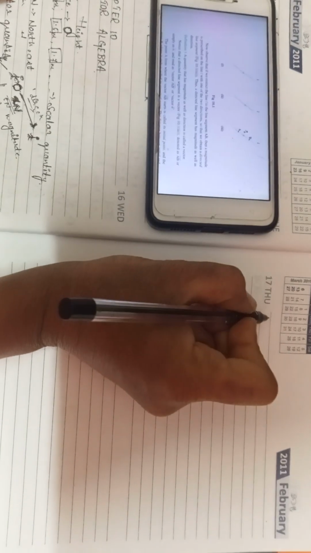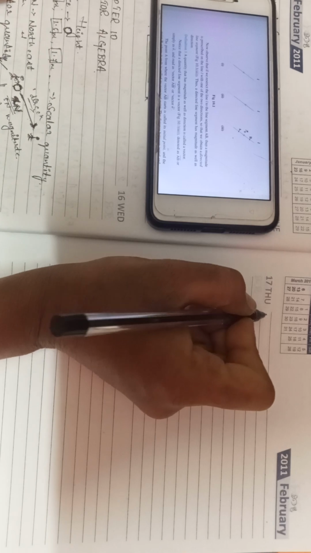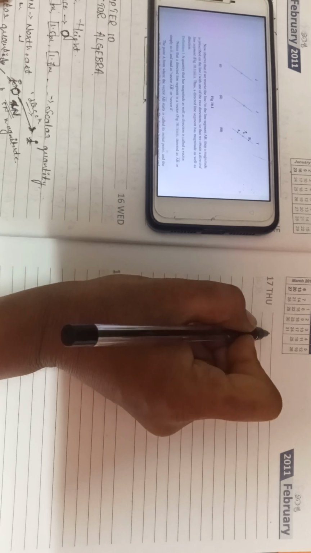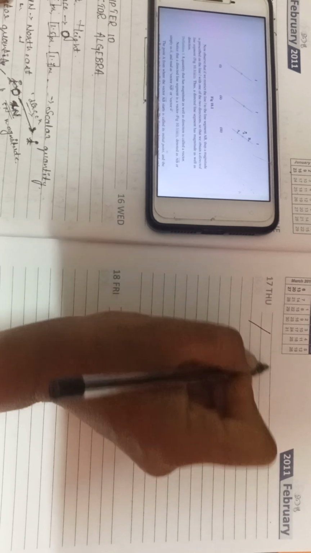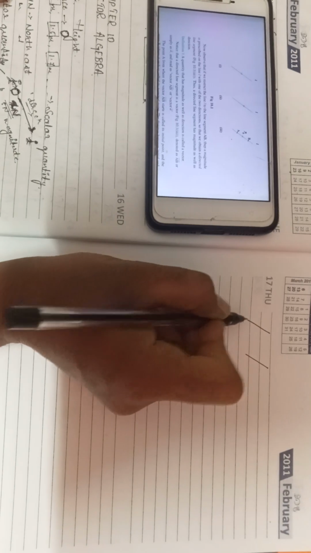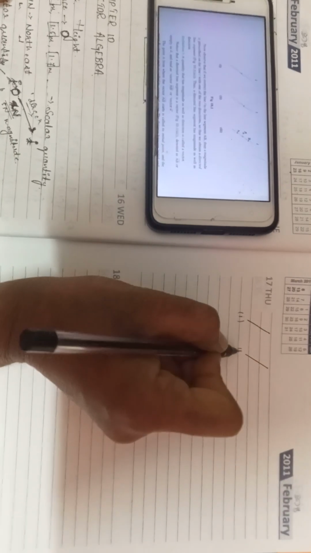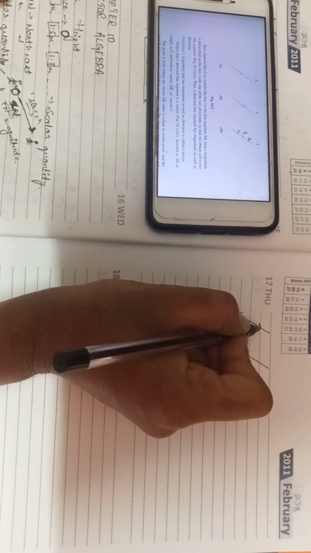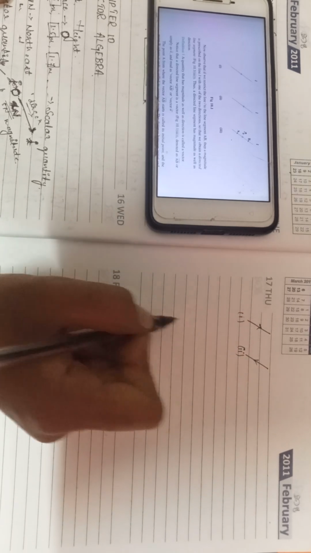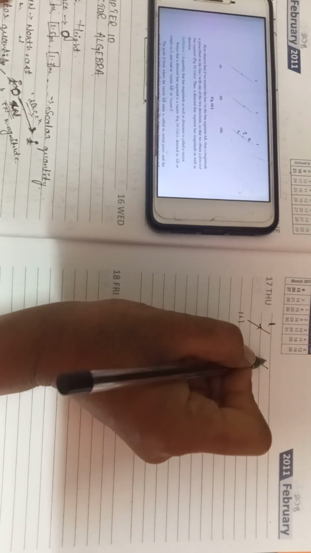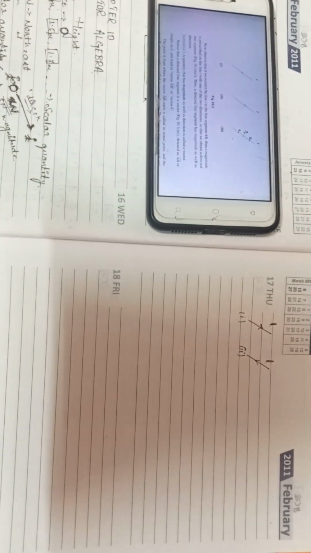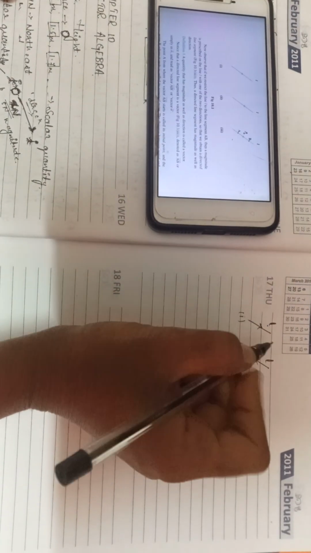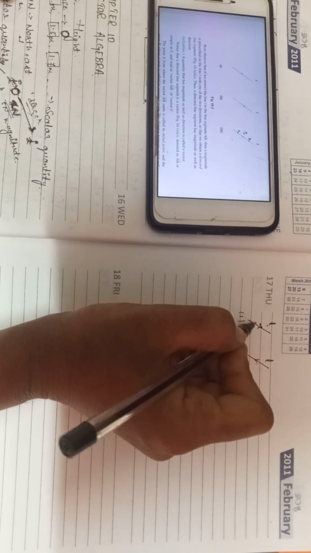Now I'll explain you some basic concepts of vector algebra. Here I'm going to show you one line. This is the first line and this is the second line. This line is going in this direction and this line is going in this direction. This line will be having some length L and direction is northeast.